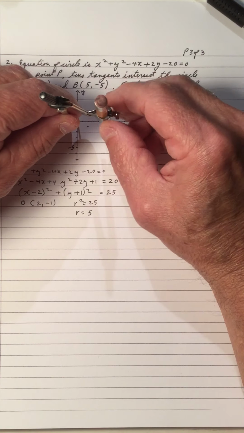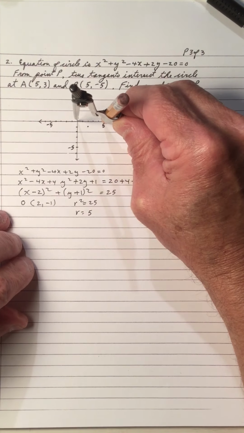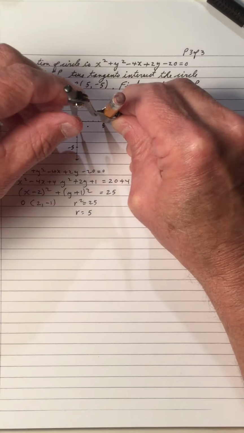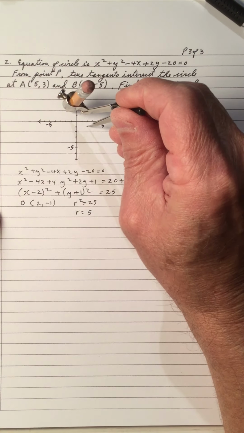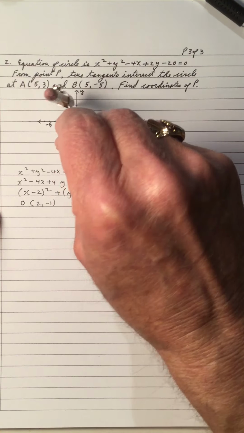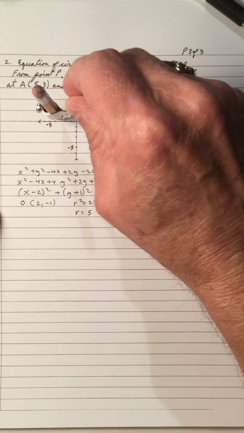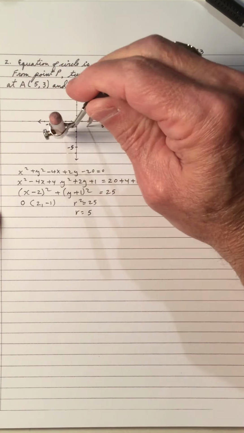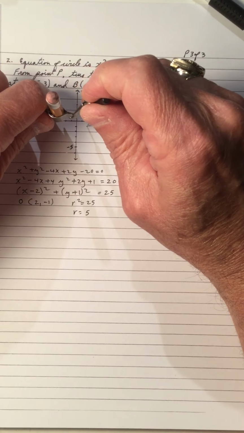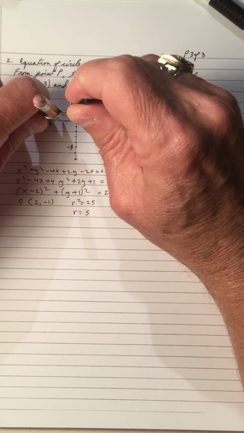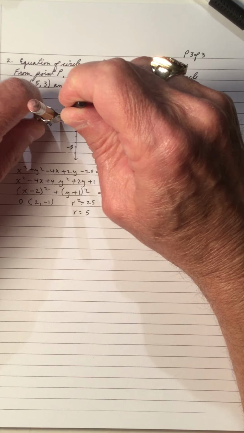So let's take 5 to be from here. We'll take our compass, put it on the center, and mark off the circle. Again, this is an approximation. It's not always accurate when I'm dealing with the compass.